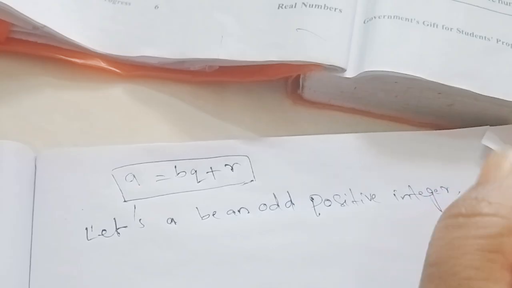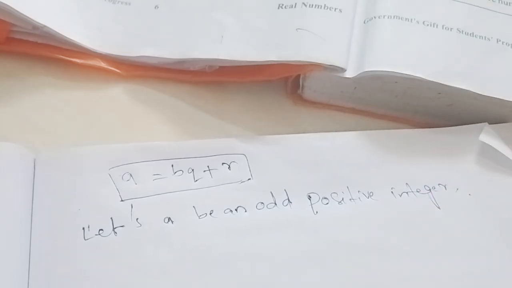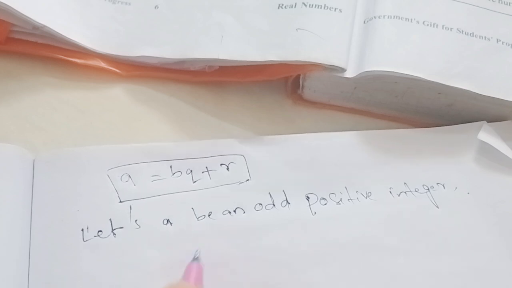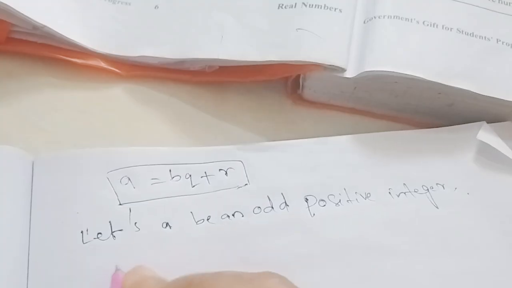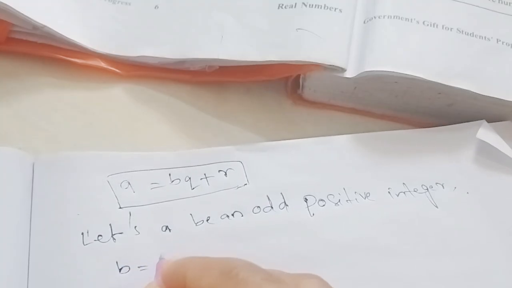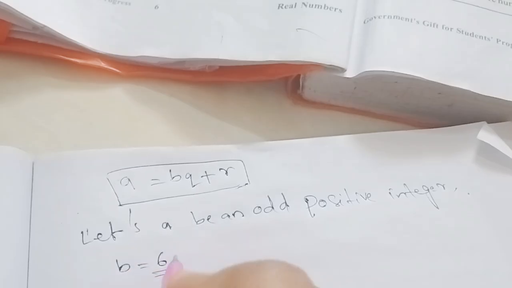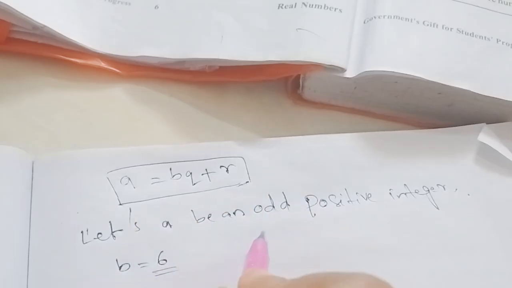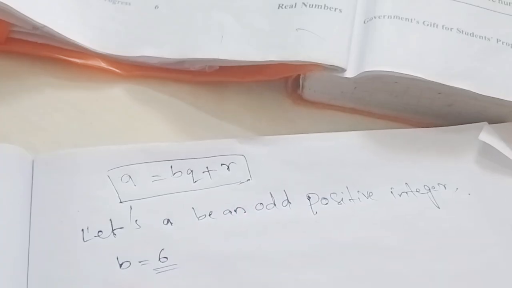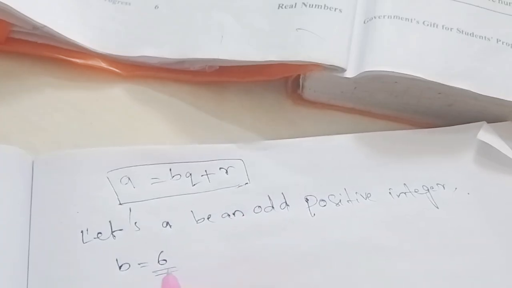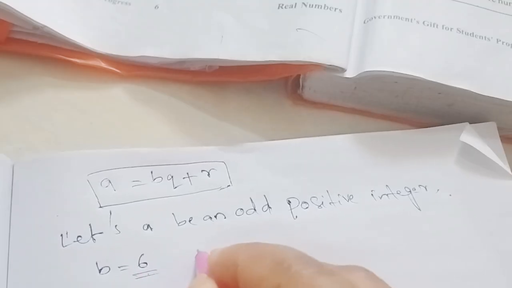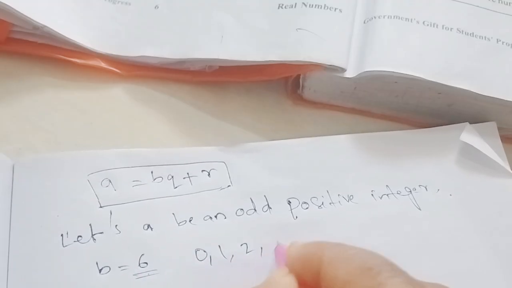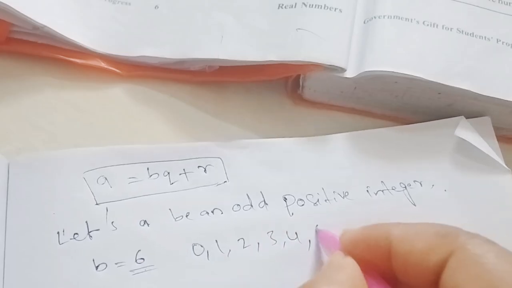So let us now apply the division algorithm in A and B. Now B, what is the B in the question? B is equal to the B value given in the question. What is that? That is 6. 6 cube plus 1, 6 cube plus 3, 6 cube plus 5 is given. So what is the division? Possible remainders in 6. What are the possible remainders? That is 0, 1, 2, 3, 4, 5.